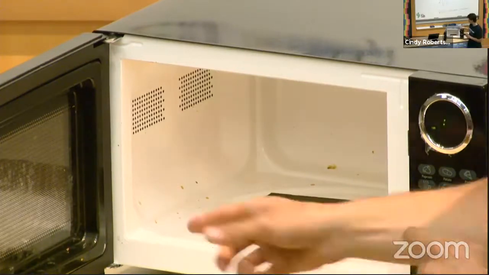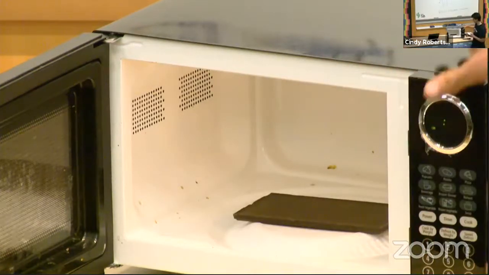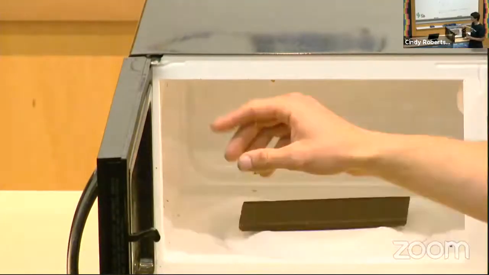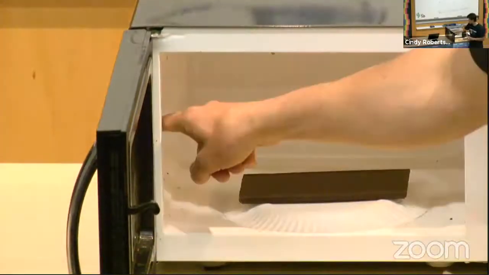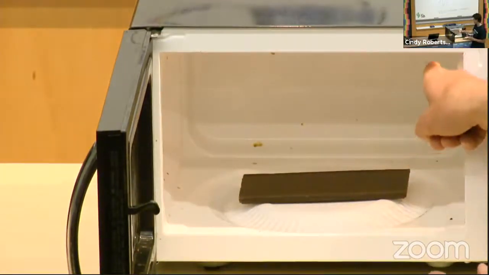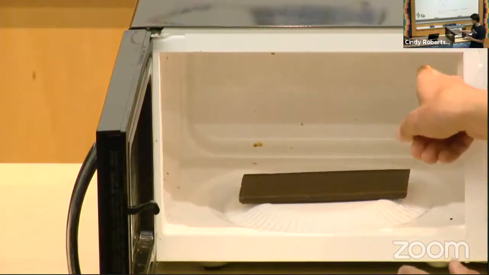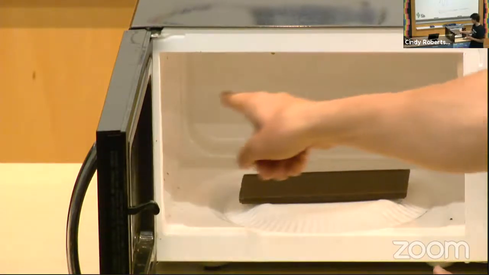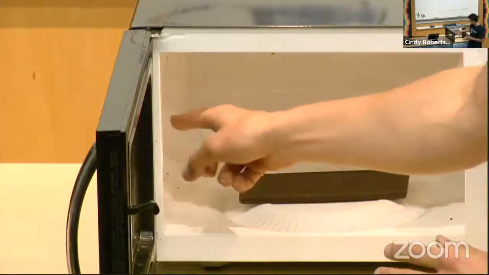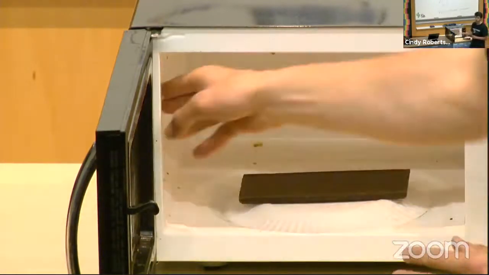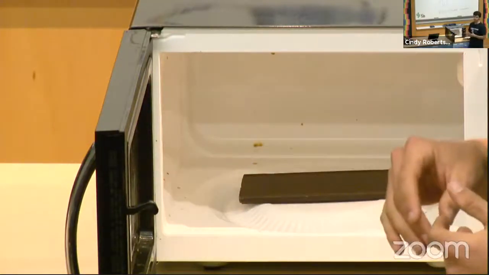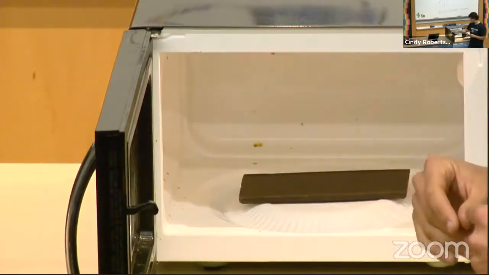And so if we're thinking about our picture of a wave, there's waves emitted here, and they should have the peaks and valleys set up across the microwave in this direction. So they're emitted on one side and absorbed on the other. And some of them are absorbed by your food, which will heat it up.